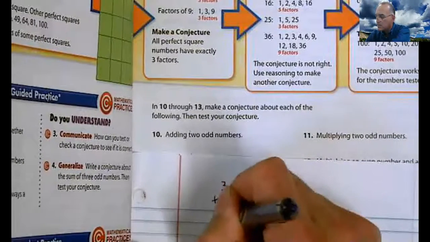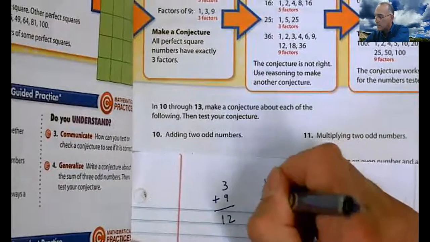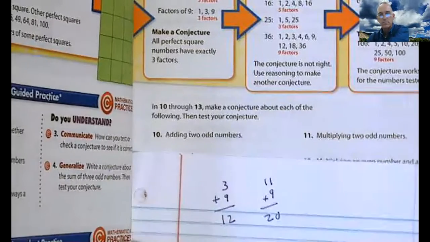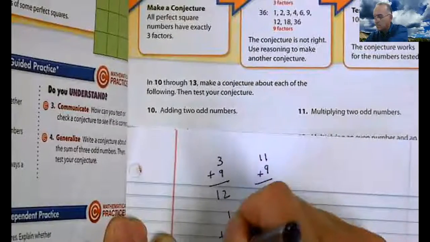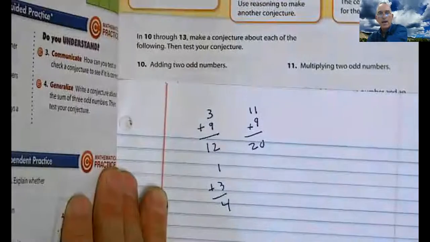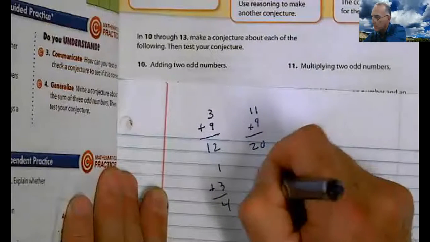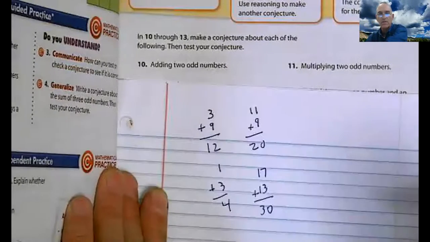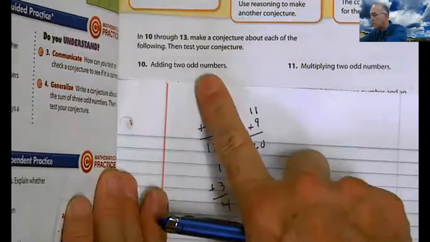If I add these, will it always result in an even number? Does it? I think that conjecture is correct.